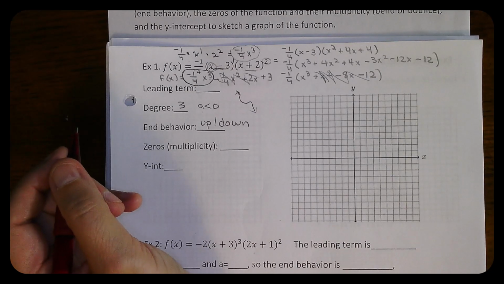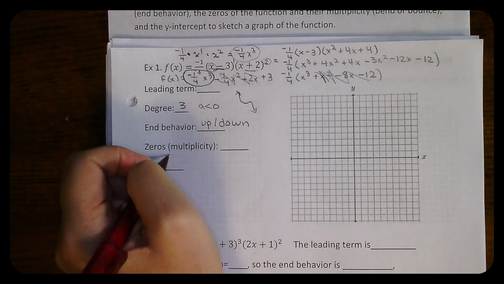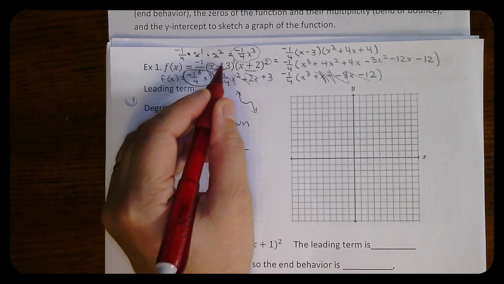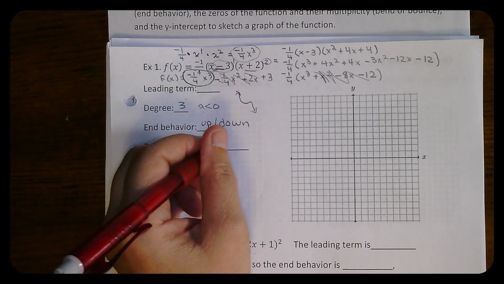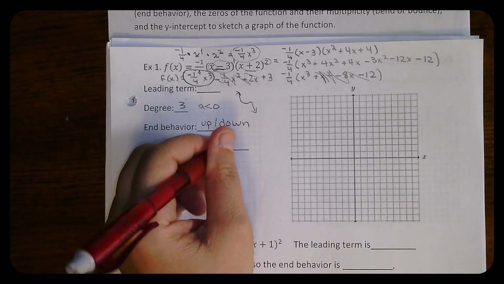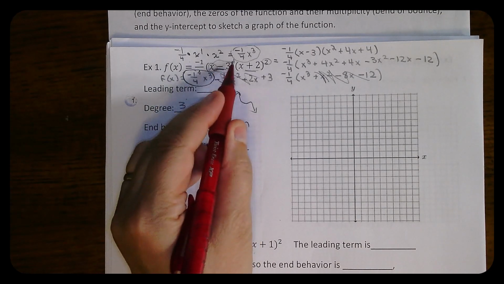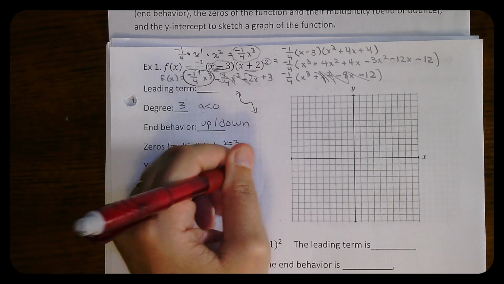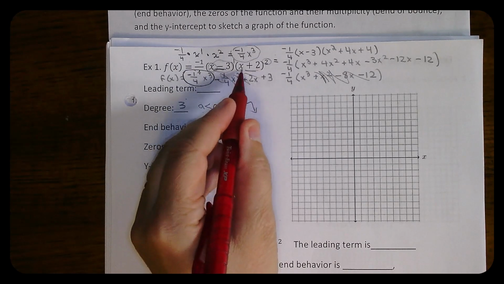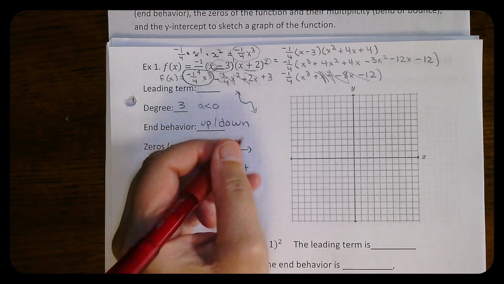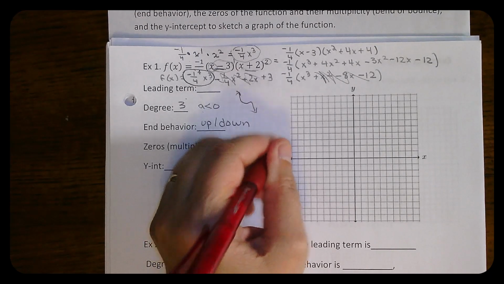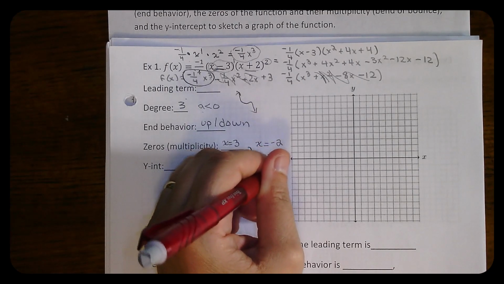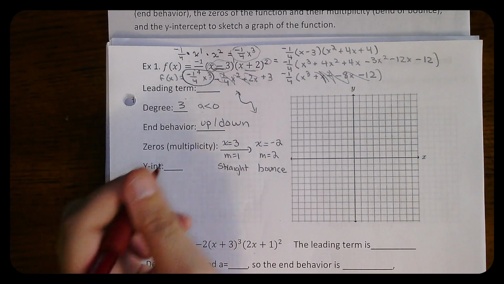Okay, the next thing we have to do is we have to find the zeros. Now this is already in factored form. So this constant doesn't give me a zero, it's not a factor. x minus 3 is a factor. So 3 is a zero. And the exponent that is with that factor is 1. So that's multiplicity 1. So that's going to go straight through. Right? The other zero comes from this factor, x plus 2. So that zero is negative 2, but there's a square, so that has multiplicity 2. So that's going to be a bounce.